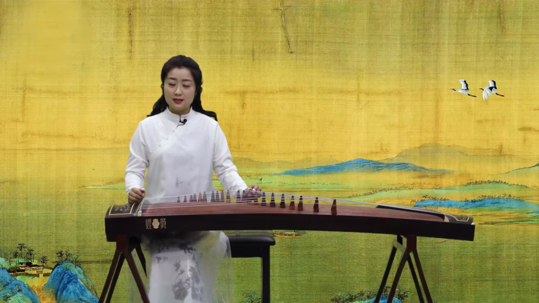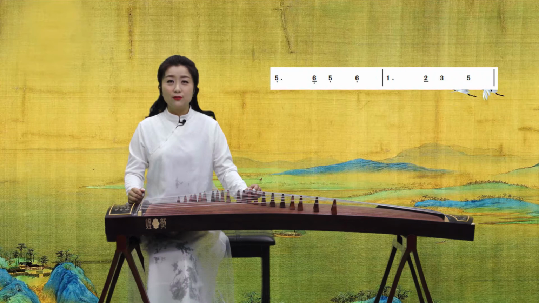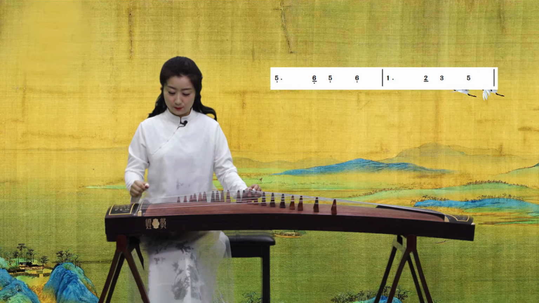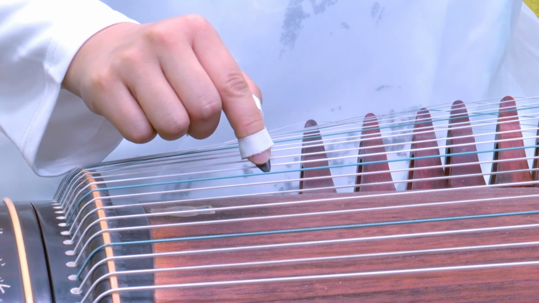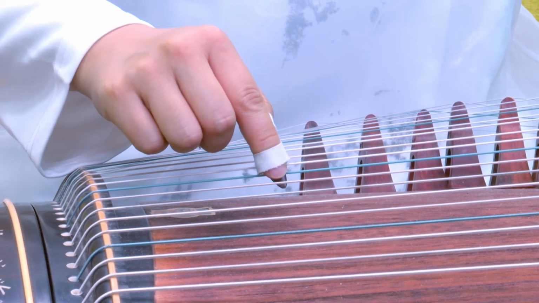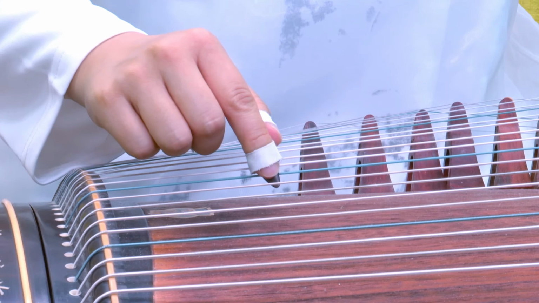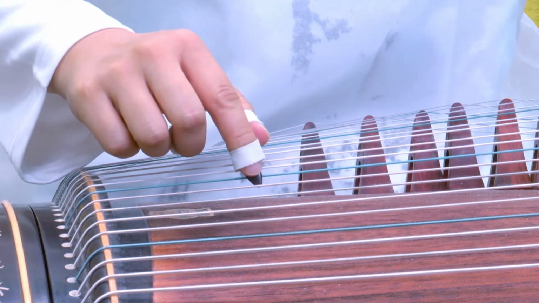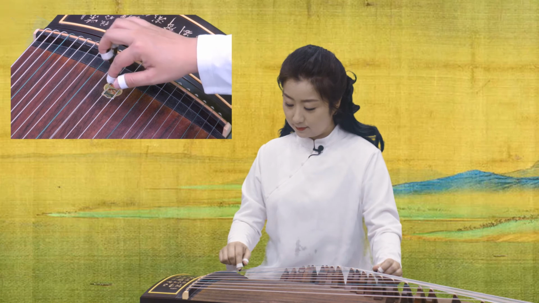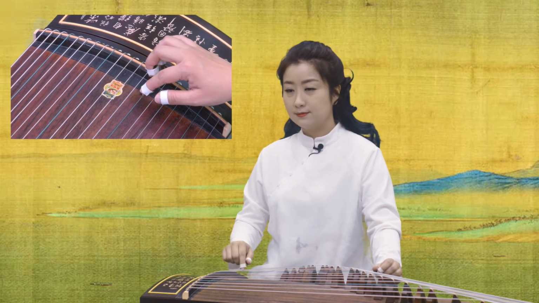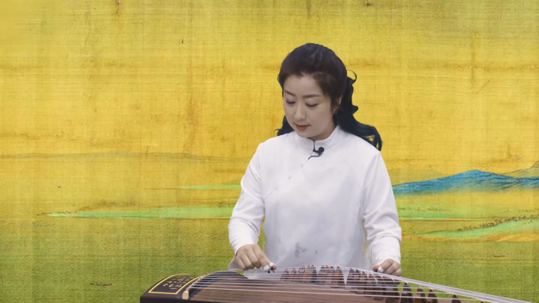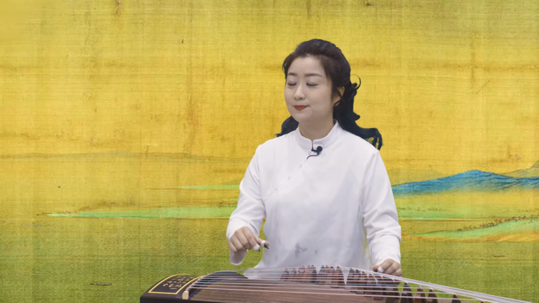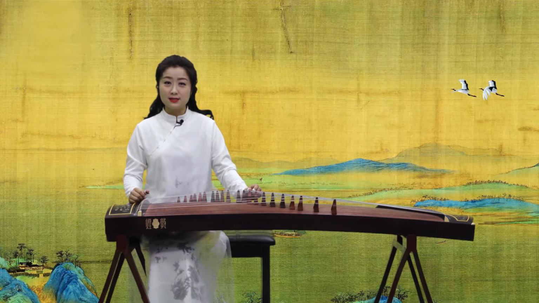Good. The third phase is the hardest of all. We use the index finger to play this phase, and we start from the double bass note of So, playing 2 strings simultaneously, and then we play backwards from So. That's the third phase. Good. This phase is a little hard, so you all need to memorize it. Now, repeat the first 2 notes again, and we get to the 4th phase.